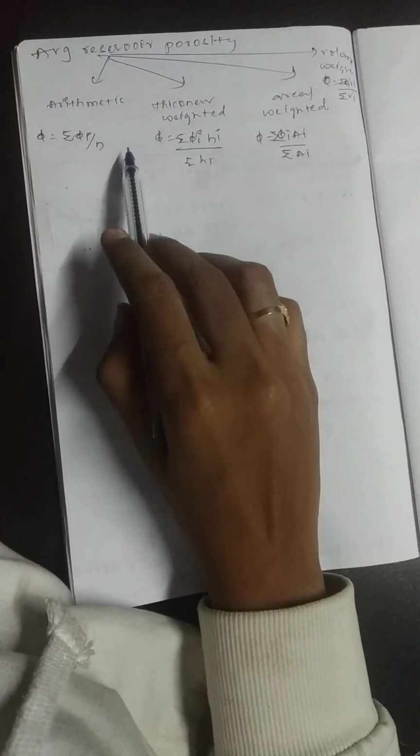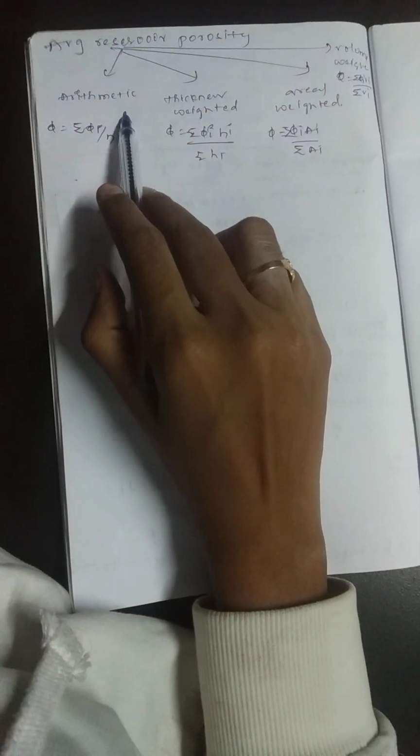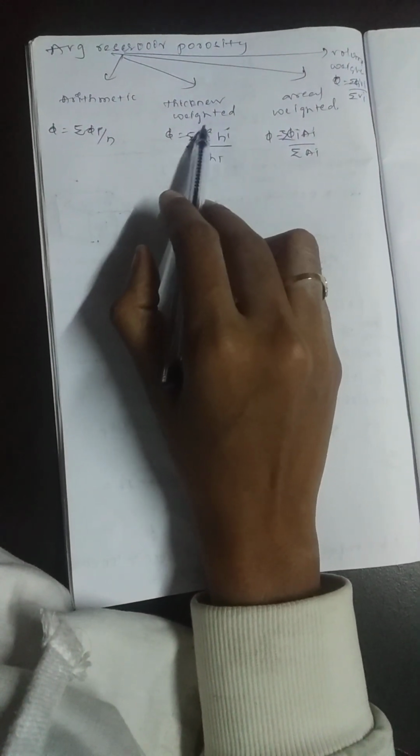The types of porosities are arithmetic porosity, thickness weighted porosity, areal weighted porosity and volume weighted porosity.